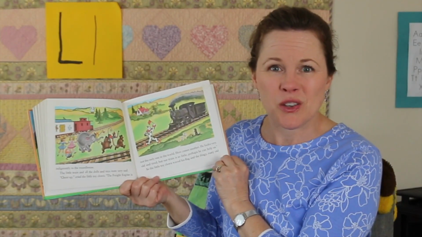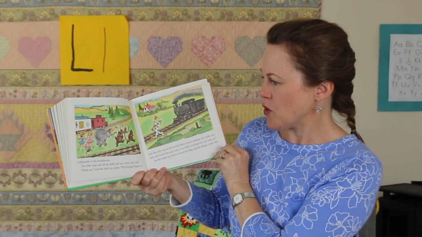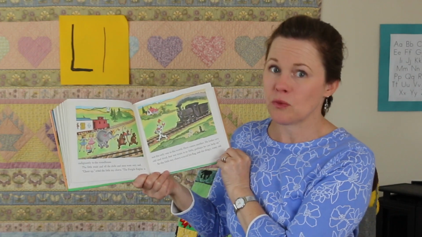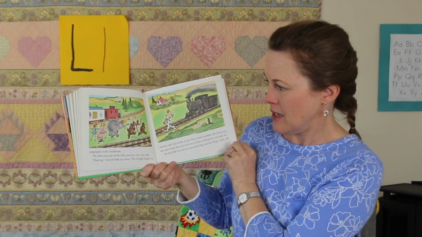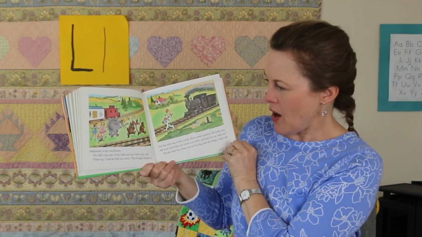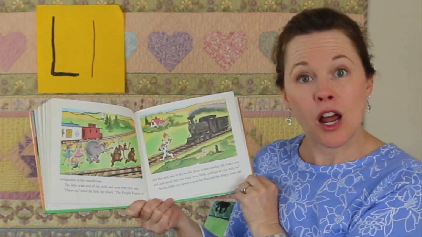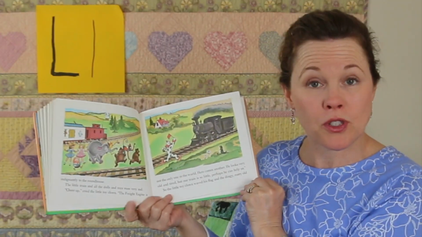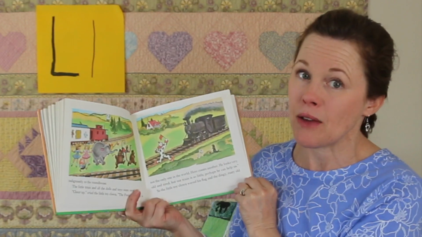He wasn't very nice either, was he? The little train and all the dolls and toys were very sad. "Cheer up!" cried the little toy clown. Well, you know, that's his job, isn't it? Clowns are supposed to make us smile, so it's good that he's trying to make them feel better.